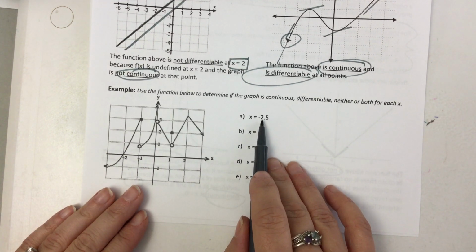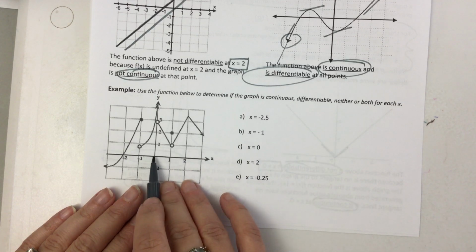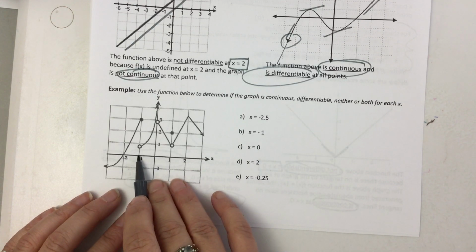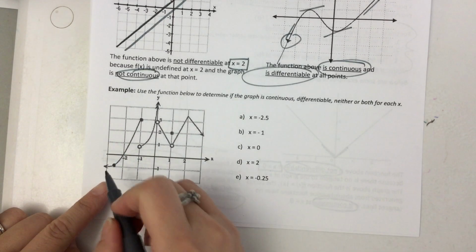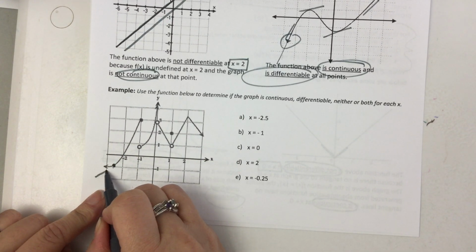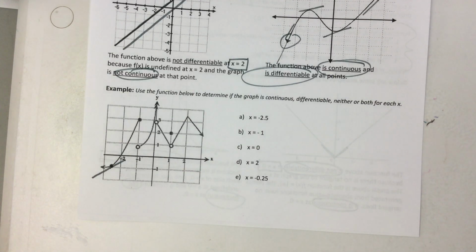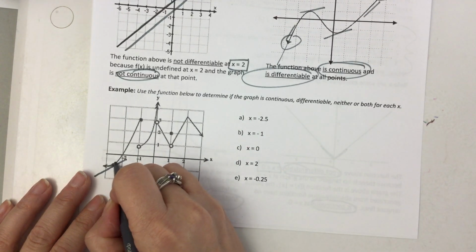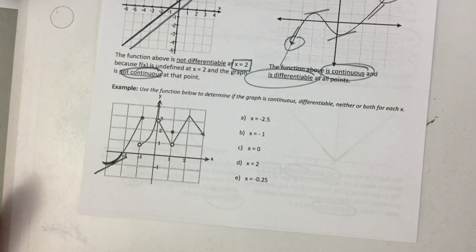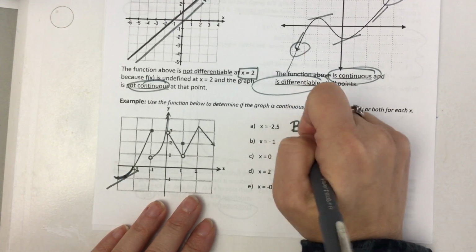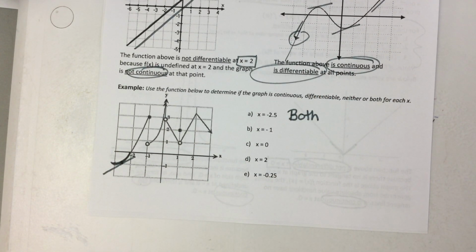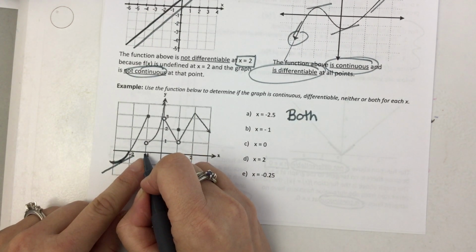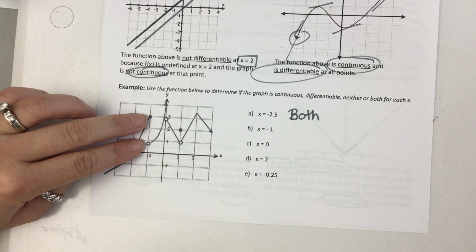So if I look at x equals negative 2.5, so from the origin, go to the right 2.5, so we're looking right here. Can you draw a tangent line there? Heck yeah, that's a curve. I can touch to the point. Can you trace over that value without picking up the pencil? Absolutely. So this is both differentiable and it's continuous. Yay!